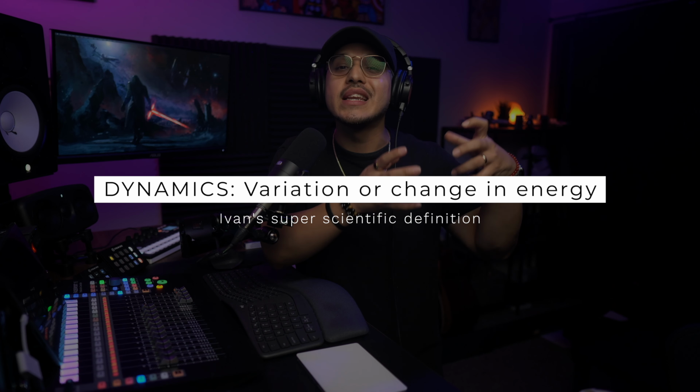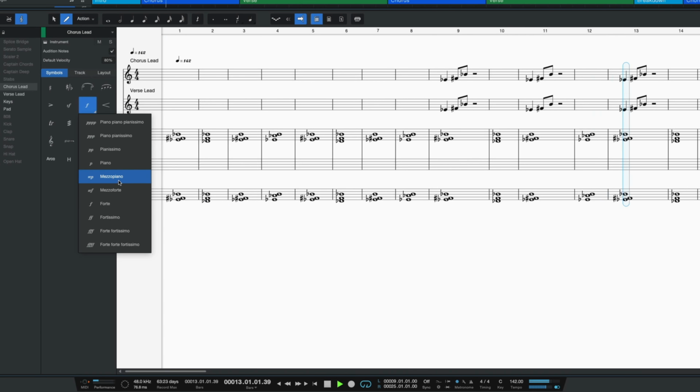The way that I like to describe dynamics is variation or change in energy, and this element is super important because it helps break the monotony of a loop and ultimately keeps the listener engaged. Now, if you're a trained musician, this is no different from what you might see in a piece of sheet music. In notated music, you will often find symbols that will tell you how loud or how soft to play notes, and this is on purpose because music should be expressive. Even with something as simple as talking. When you're excited, you might get a little loud, and when you are sad, that energy is going to come down. This is dynamics, and in production, it is super important.